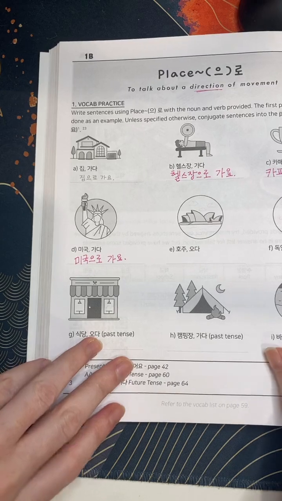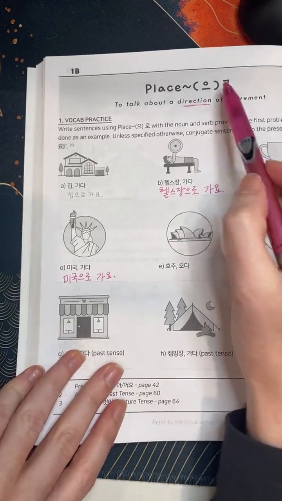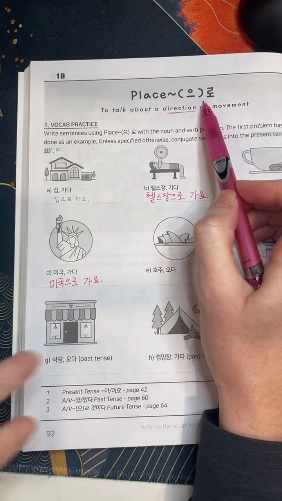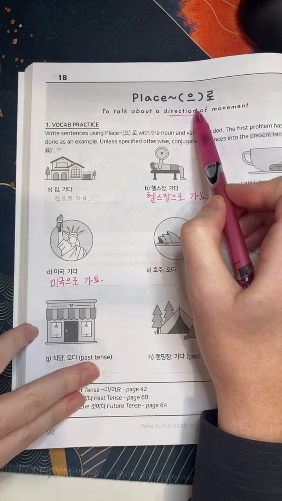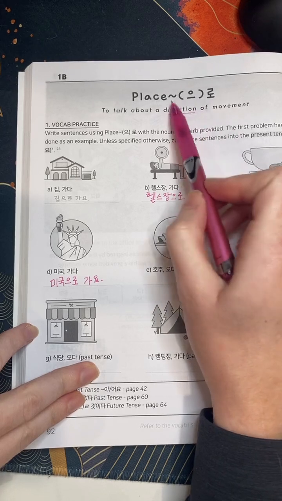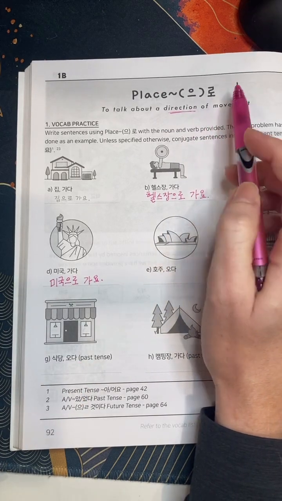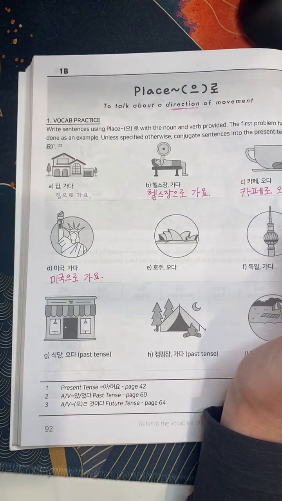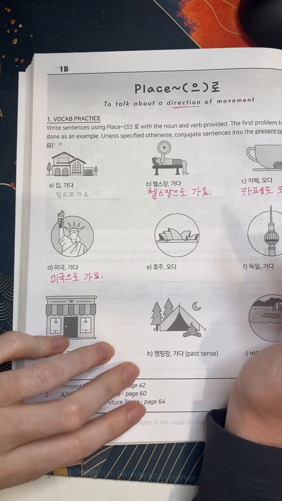Can you give a quick explanation on the particle? Yeah, sure. This uro particle is used in a couple different ways in Korean, but one of the ways that it's used is to talk about a direction of movement. So when you're talking about places, it can be used to talk about going somewhere or going in some direction.